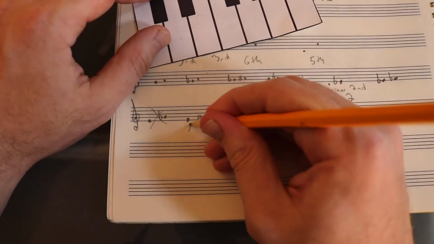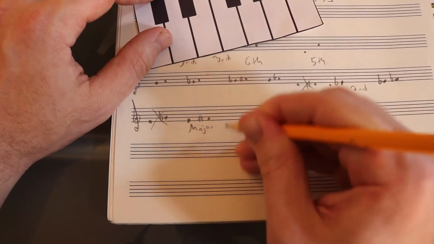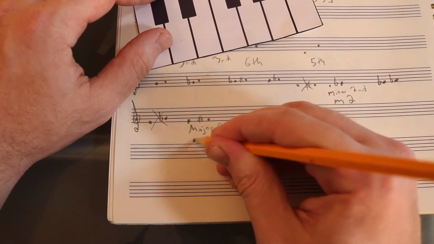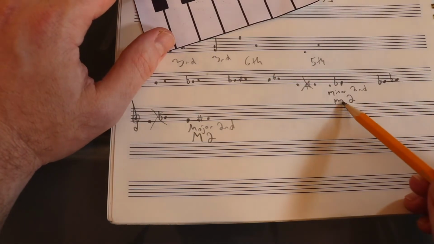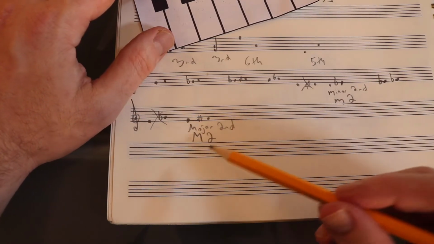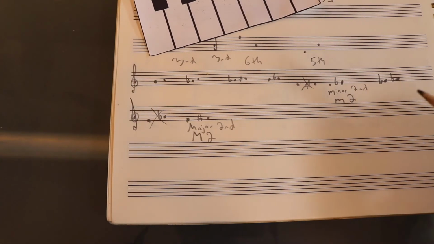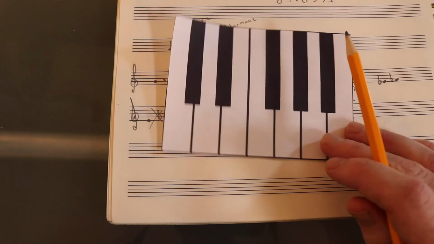And while we're here, I'm going to write out my major second, and I'm going to abbreviate that with a capital M2. That's why it's important to know if we're doing the minor second, we use a lowercase m, major second, capital M. Let's try another one.